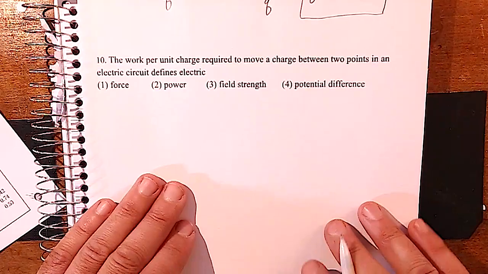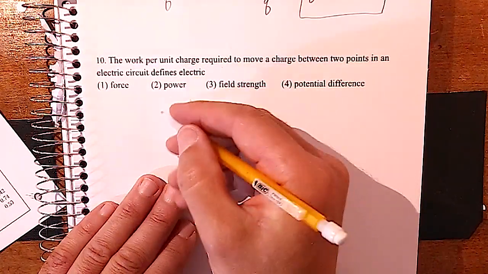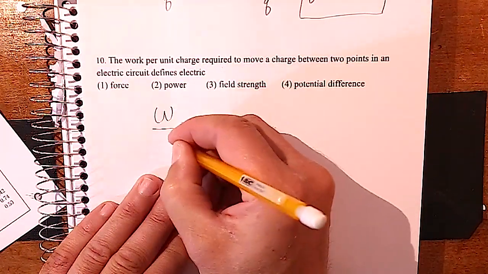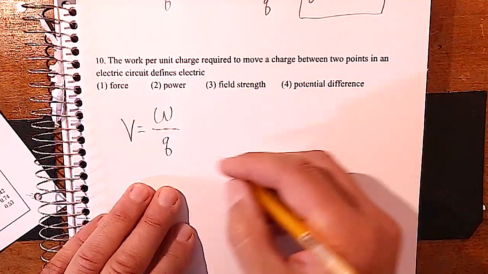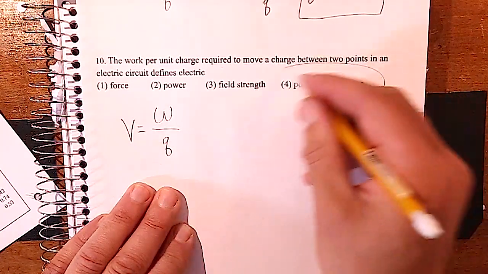The last question here, it says the work per unit charge. Well, what is work per unit charge? Well, we know that's V, that's the voltage. And what's another word for voltage? Potential difference.